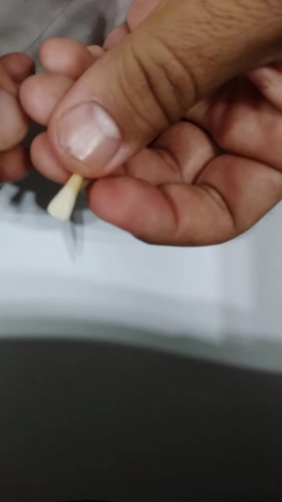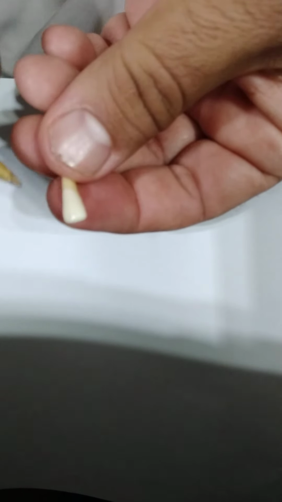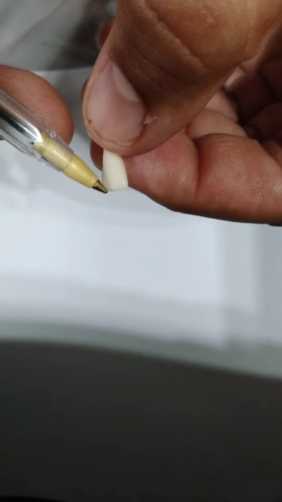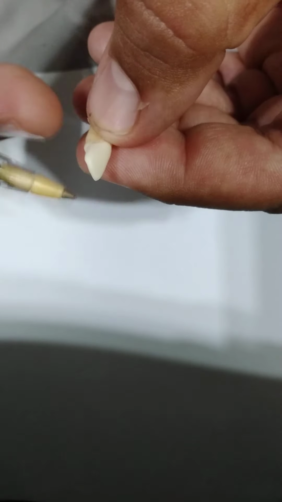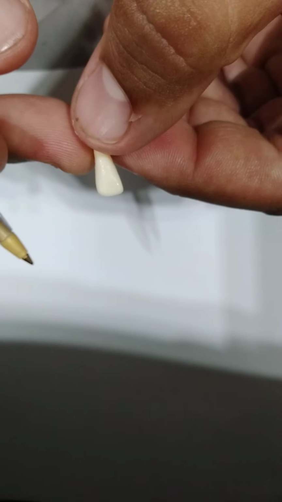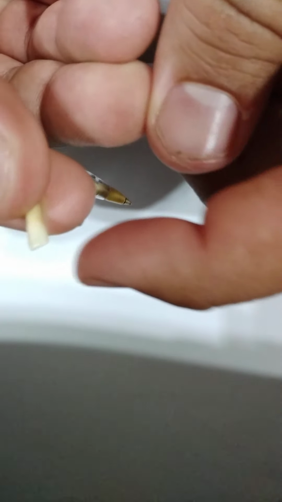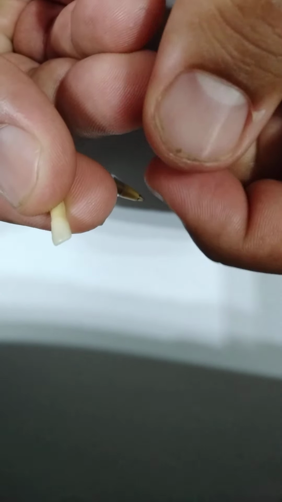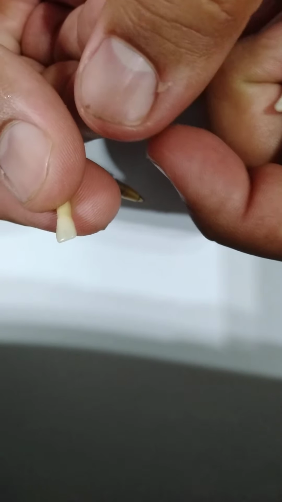This is permanent lateral incisor, mandibular lateral incisor. You can appreciate that there is more sloping, and there is also distolingual twist. So in deciduous lateral incisor, there is less sloping of the incisal surface towards the distal.